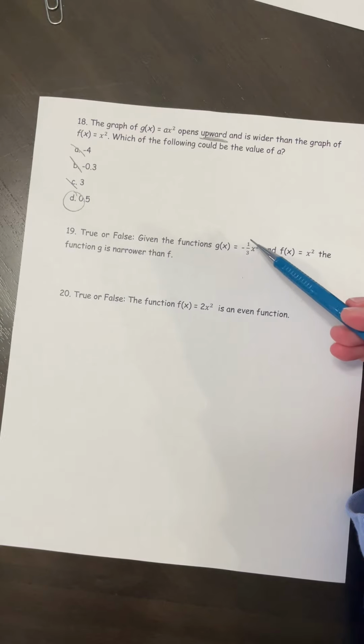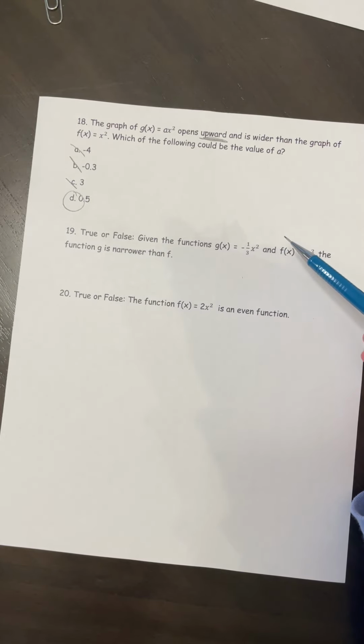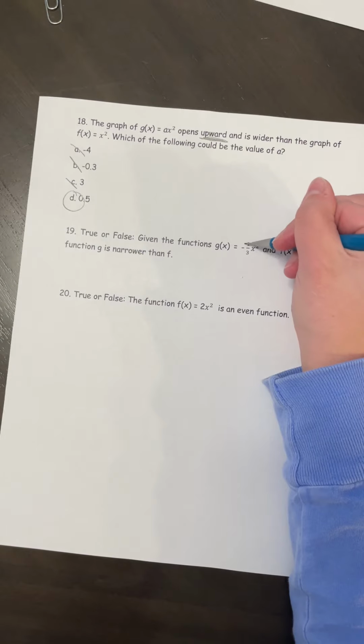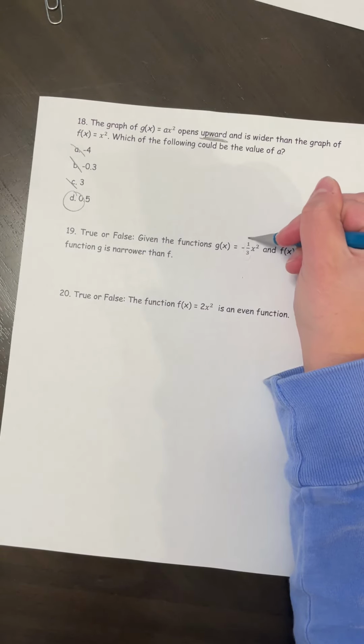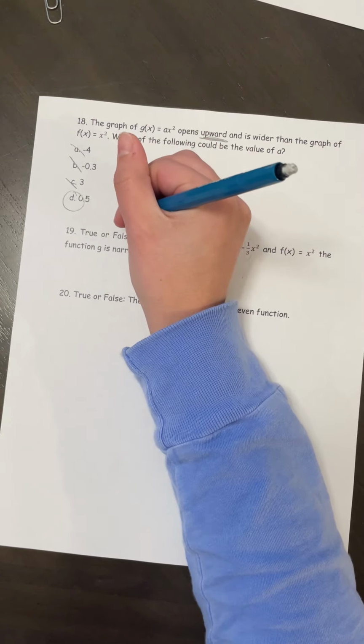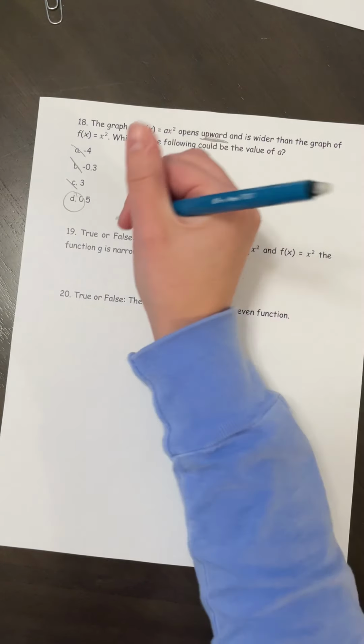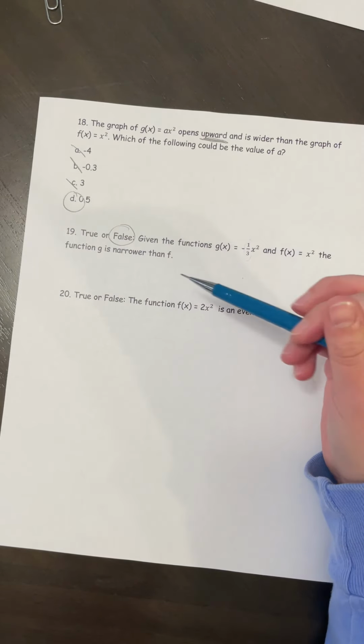True or false, given the functions g of x equals negative 1/3 x squared and f of x equals x squared, the function g is narrower than f. Okay, so this 1/3 is really going to make it wider. Because that's a compression, so this would be false.